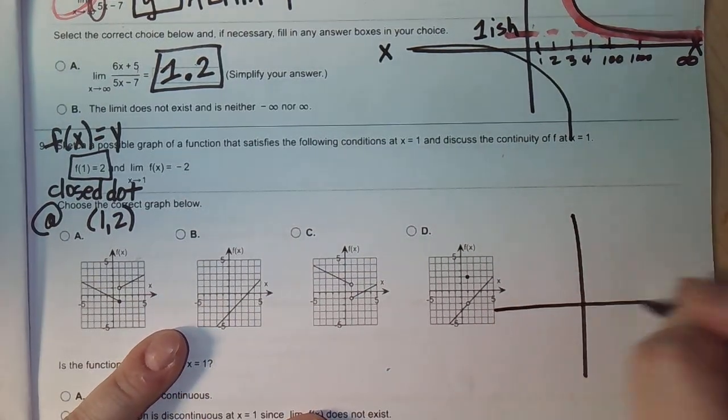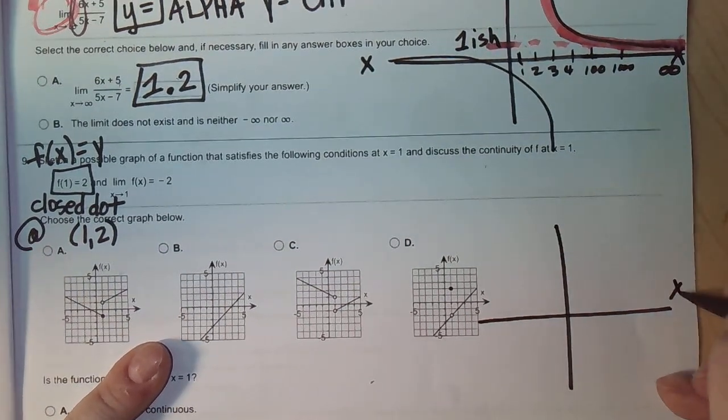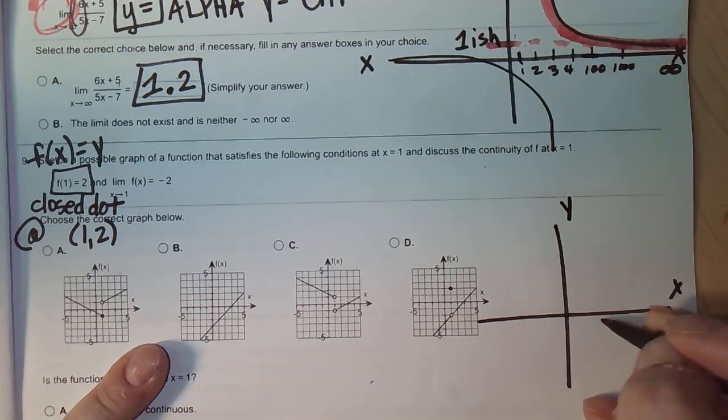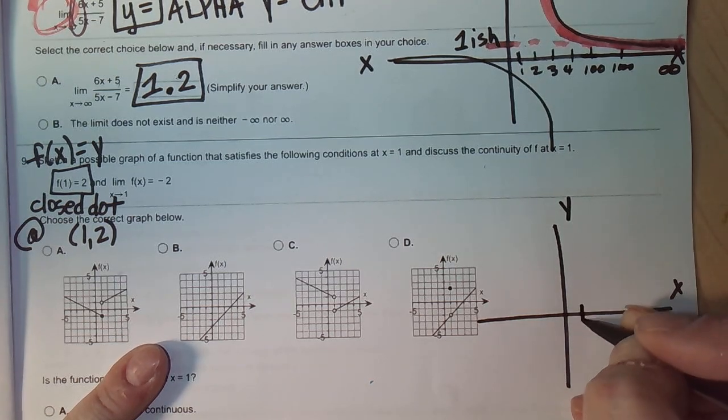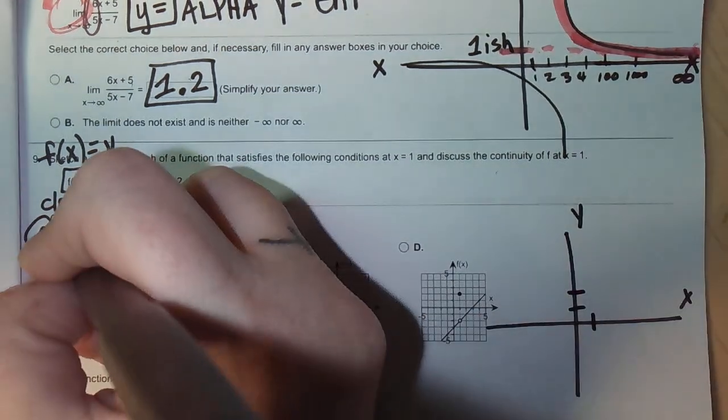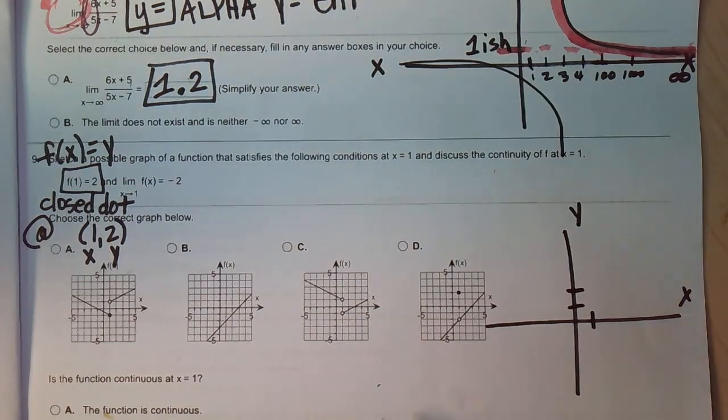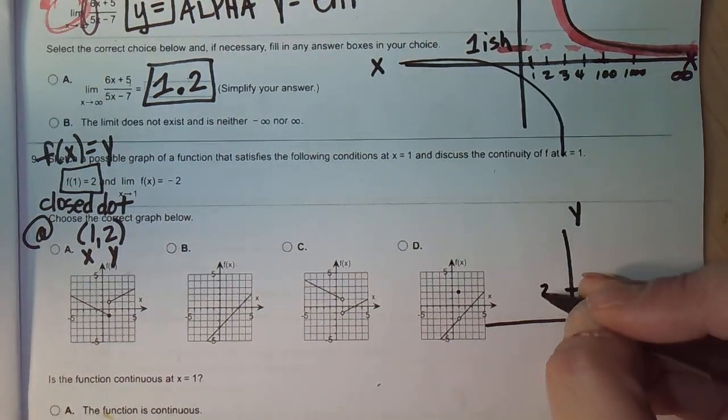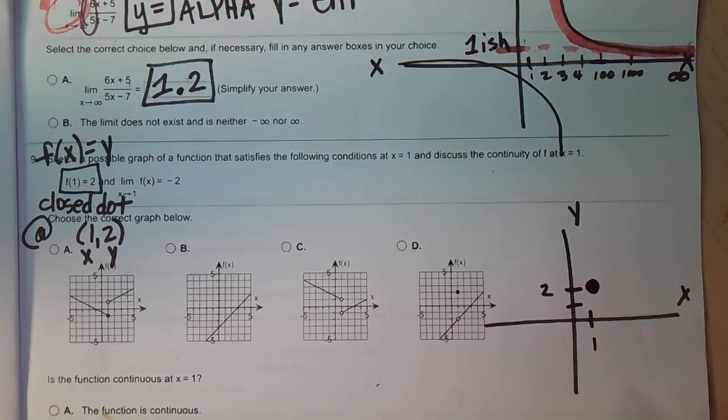All right. So if I were to draw a graph at 1, so to the right 1, up 2, because (1, 2) is x, y, so to the right 1, up 2, we would have a closed dot.